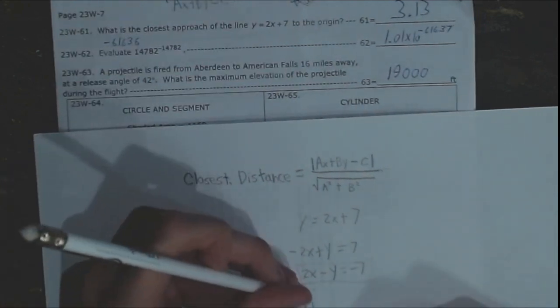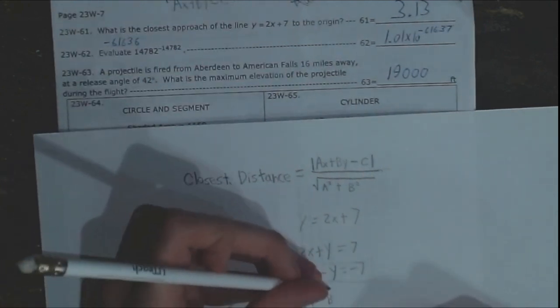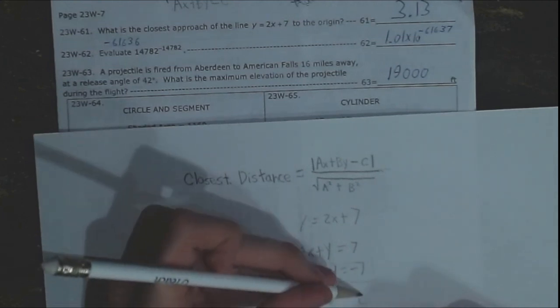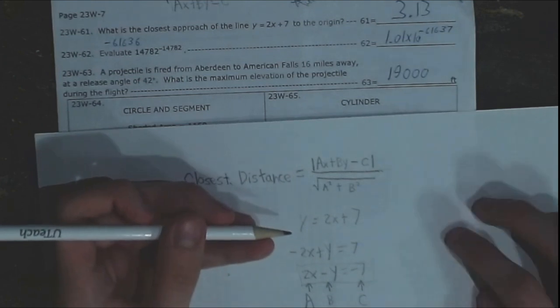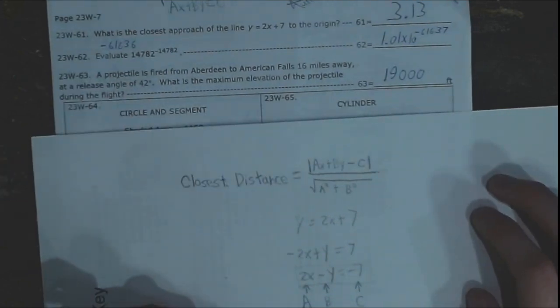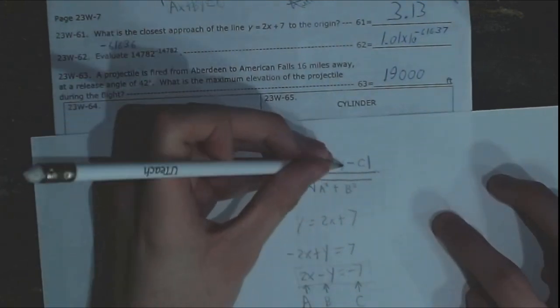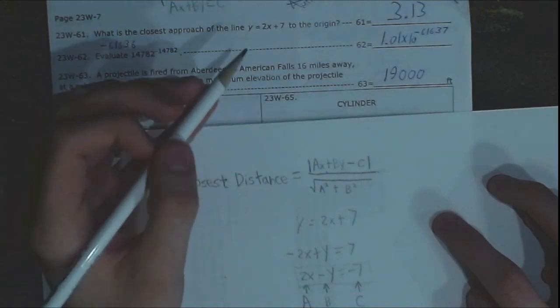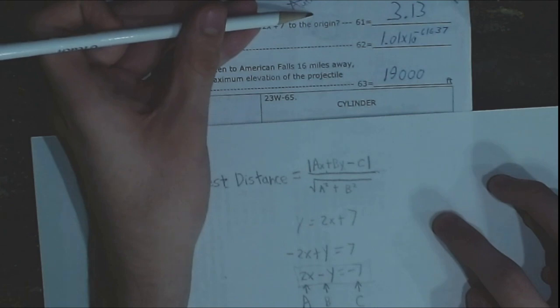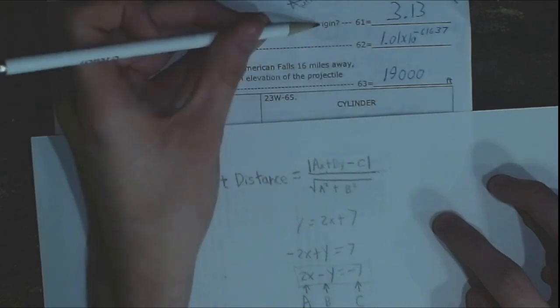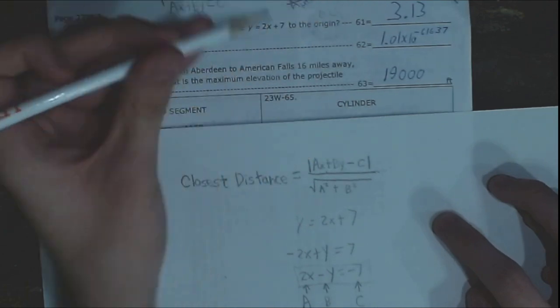So my a coefficient is 2. My b coefficient is negative 1. And my c coefficient is negative 7. And so I'll plug this into the equation. So remember, x and y are my coordinates of that point. I want to see the distance from the line. So in this case, origin, which is 0, 0.